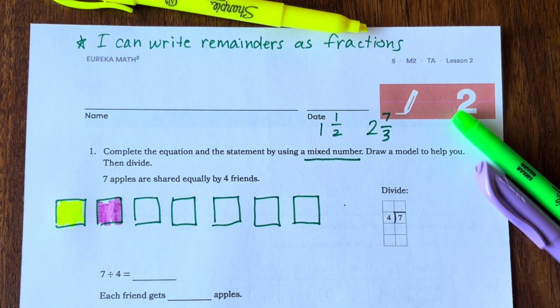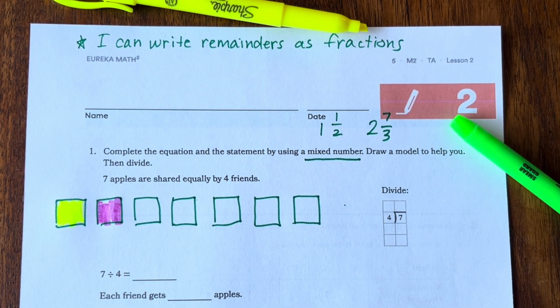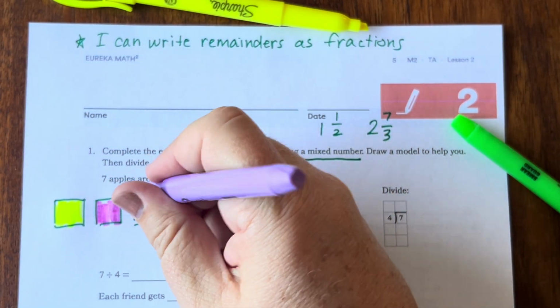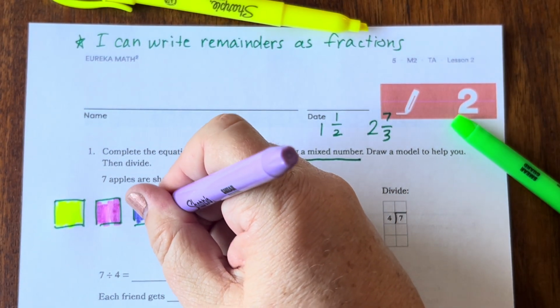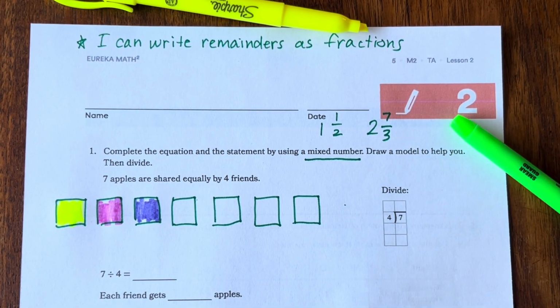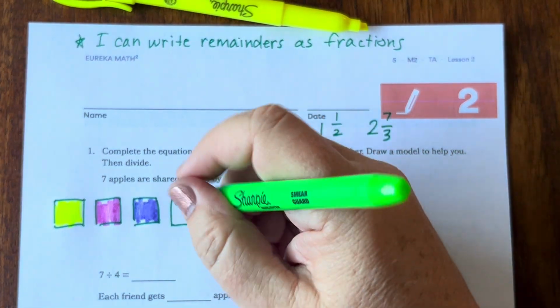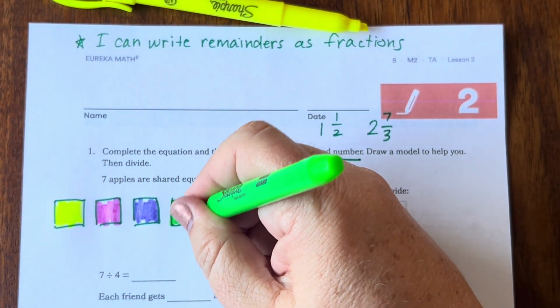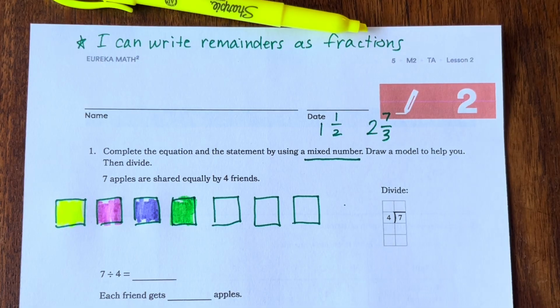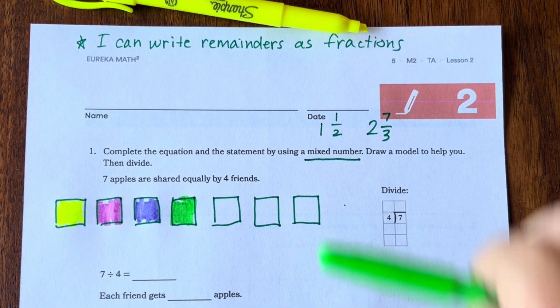And then the third apple could go to our purple friend. And then our next apple could go to our green friend. But then I have a problem because I have 4 friends, but I have 3 apples left.